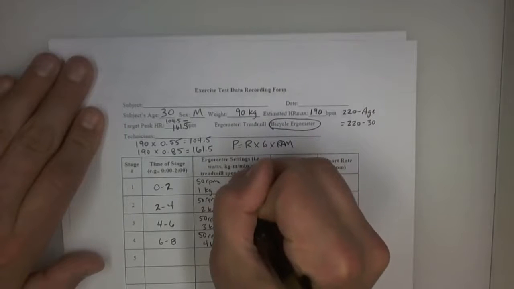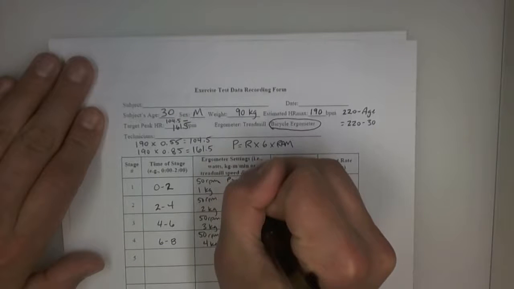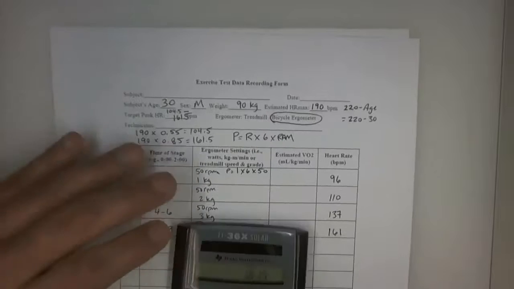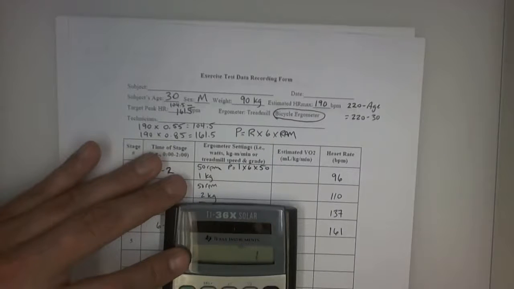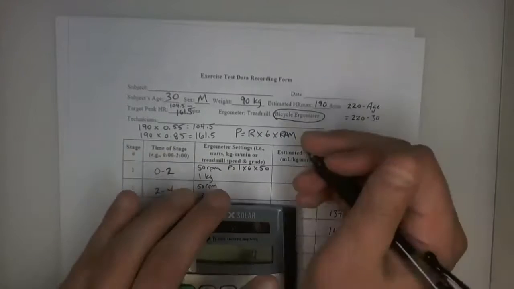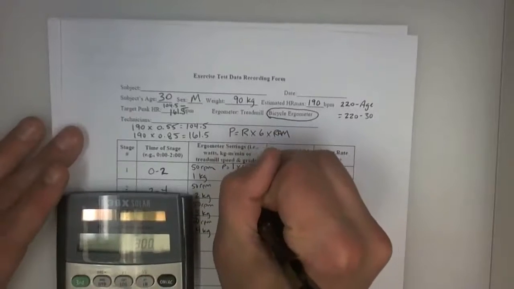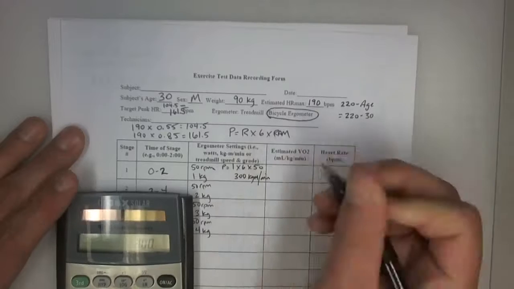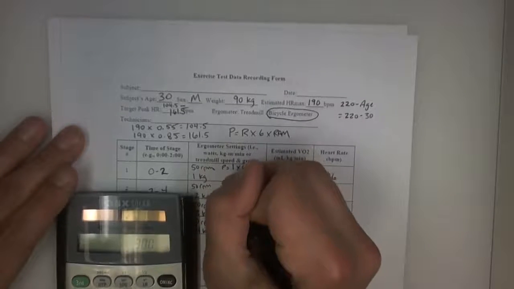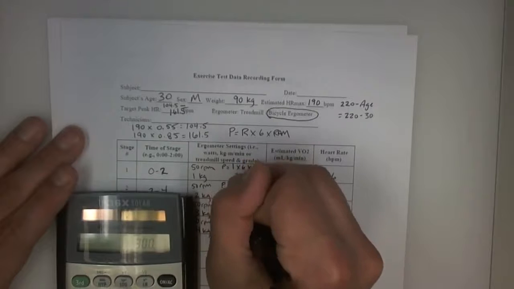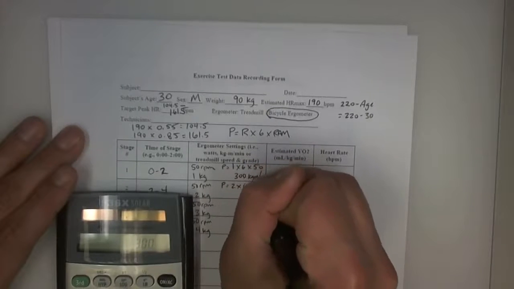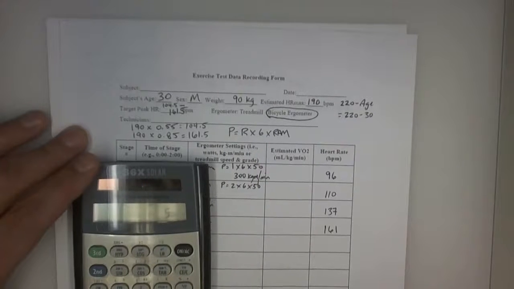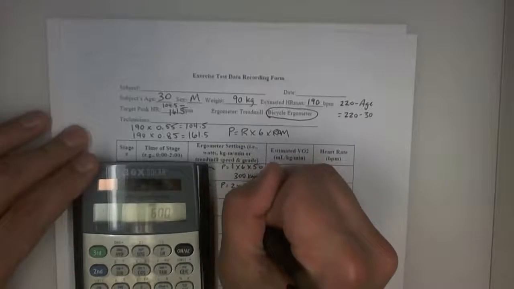So resistance, power equals 1 times 6 times 50. Gives us a power output of 300 kilogram meters per minute. And we'll continue to do that for all the examples. So here, power is equal to 2 times 6 times 50. Gives us 600.